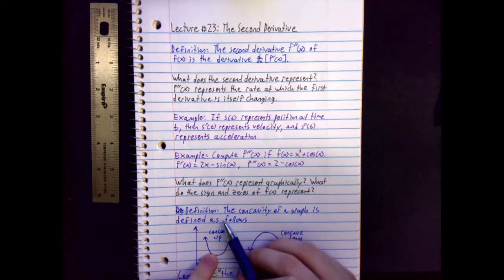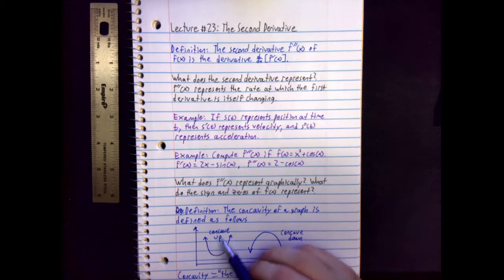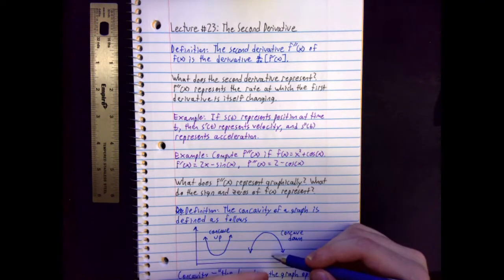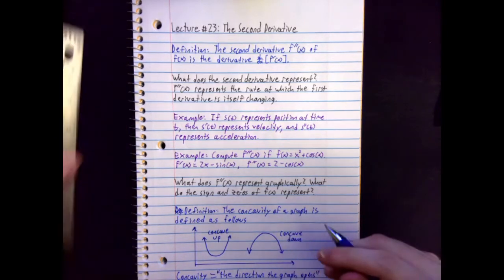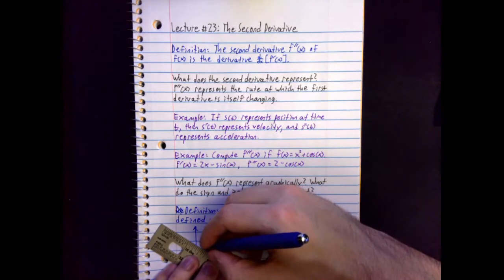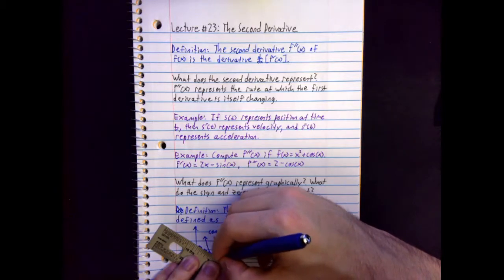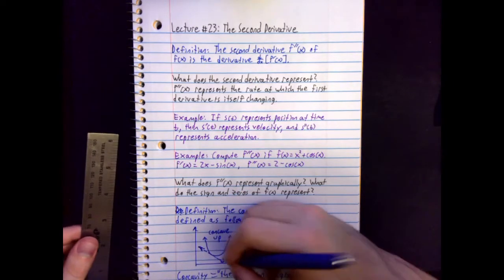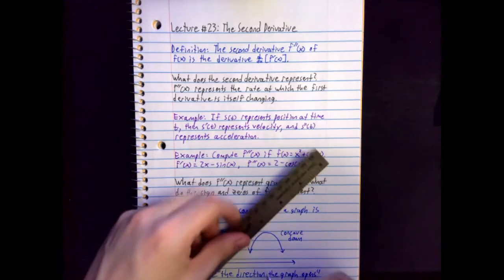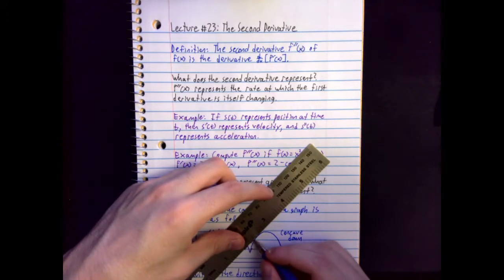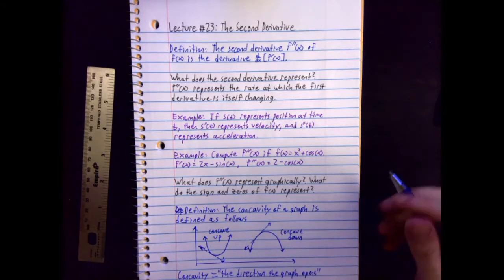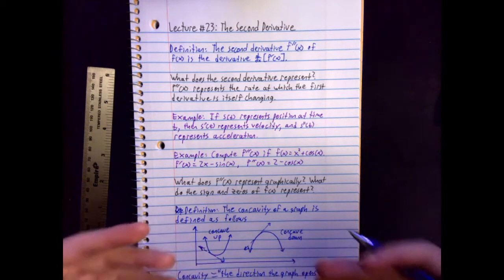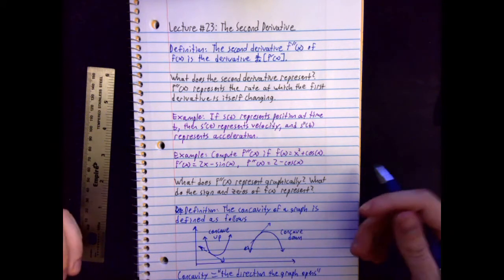So if it's opening upwards, then I have a concave up graph, and if it's opening downwards, then I have a concave down graph. Okay, and if I draw a tangent line in here, then you can see what I was saying. The tangent line is completely below the graph if you're concave up, and completely above the graph if you're concave down. So that's the rigorous definition, but graphically this is what's happening and what I really want us to understand.